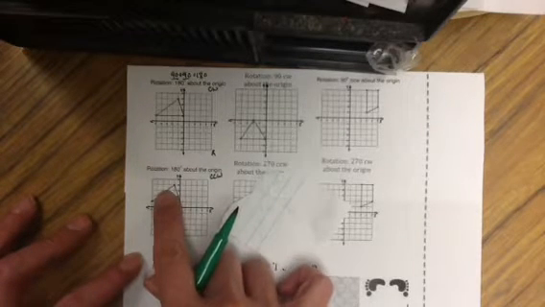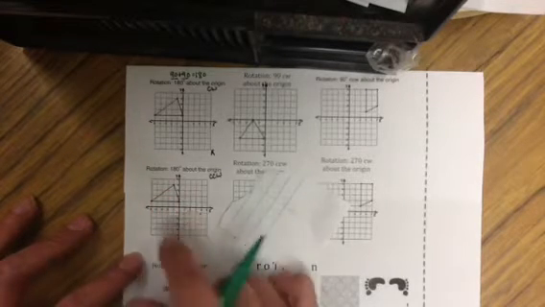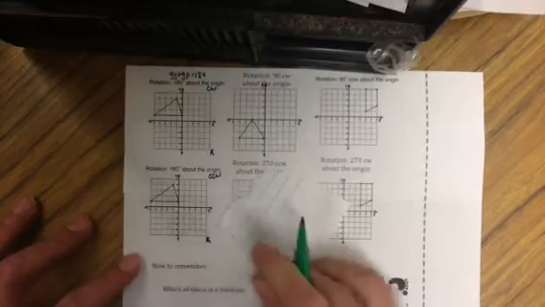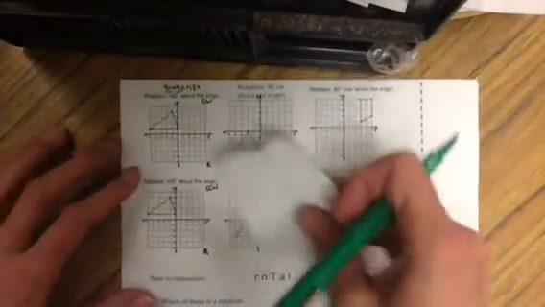You would start with this one here, and then you would go 1, 2, and you still end up here. So 180, it doesn't matter if it's clockwise or counterclockwise. It still puts you in the same place.